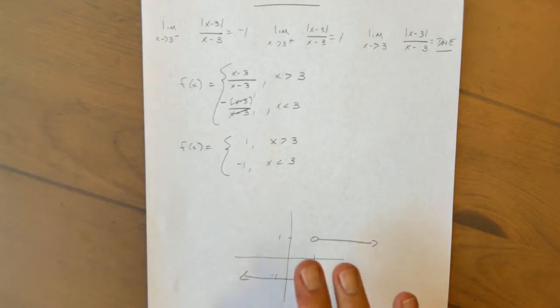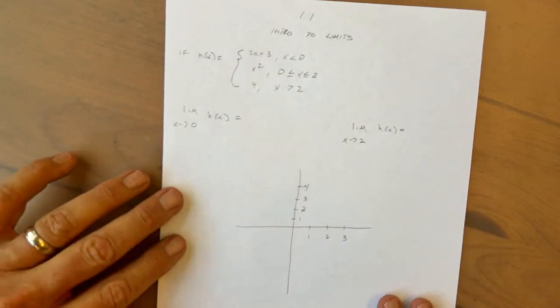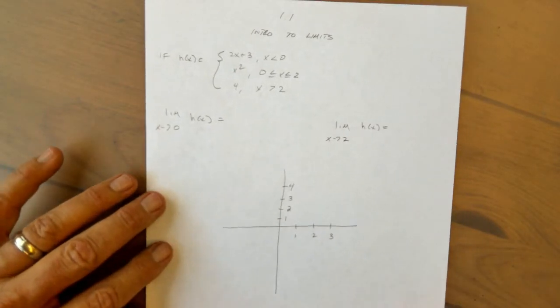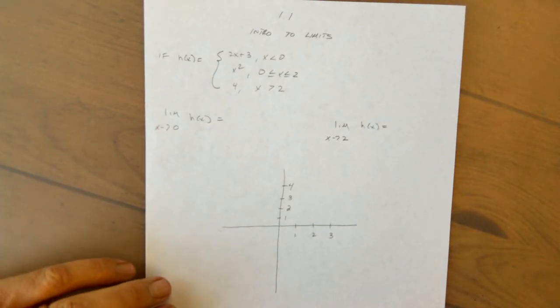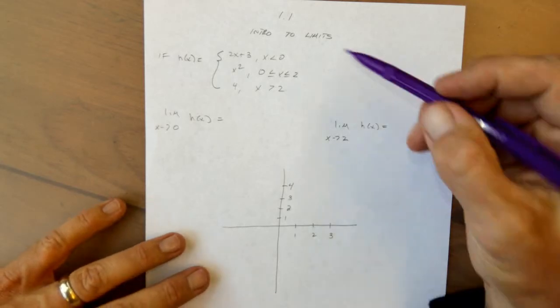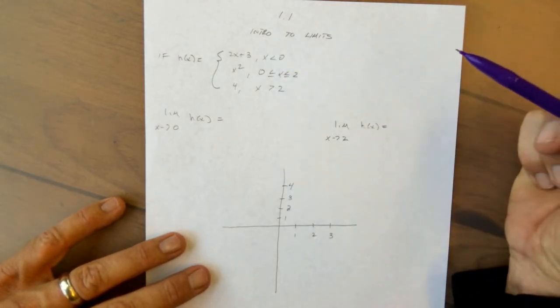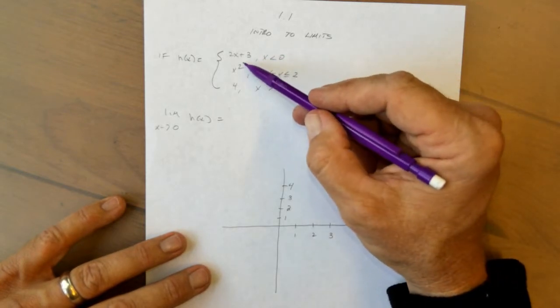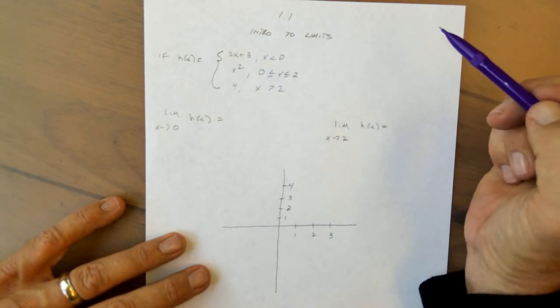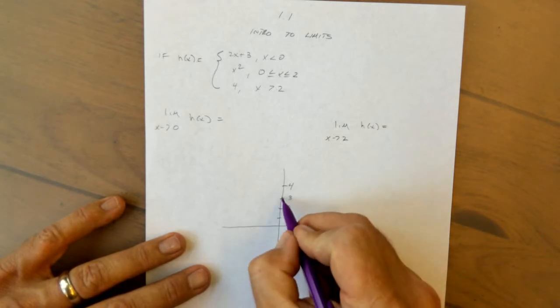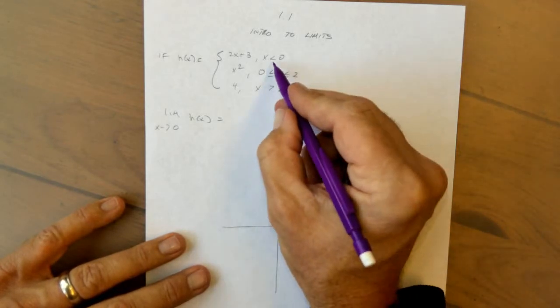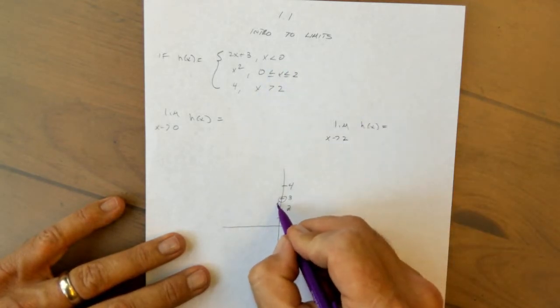Let's look at one more example where we're asked to graph a piecewise function. Again, this is also from our AS Algebra 2 review sheet. So here h of x is a piecewise function divided up into 3 pieces. It's a linear function, 2x plus 3 for values less than 0. So that would be a y-intercept of 3, but an open circle because we're not including 0 there.